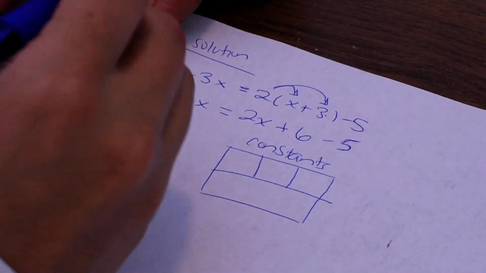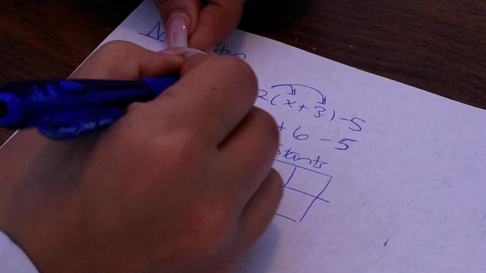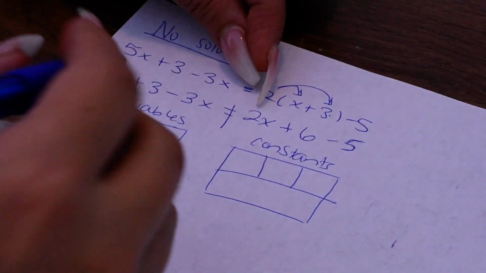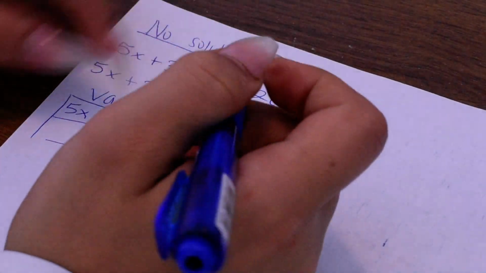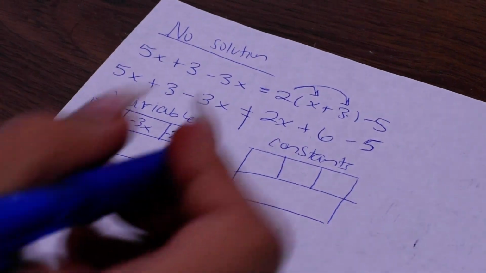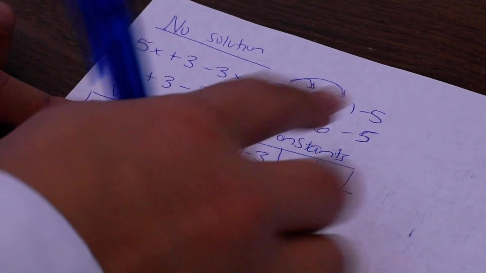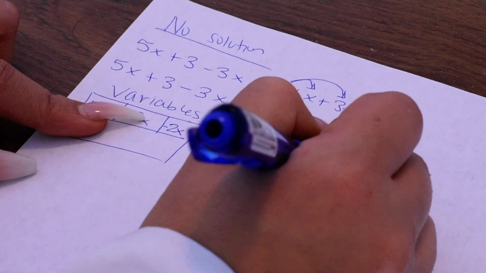So variables got to be on the left. 5x stays the same as on the left. Negative 3x stays the same as on the left side of the equal sign. But that 2x, it's positive, so it becomes negative 2x. All right, constants. I have 3 on the left. It has to be on the right, so it becomes negative. 6 stays the same. Negative 5 stays the same.